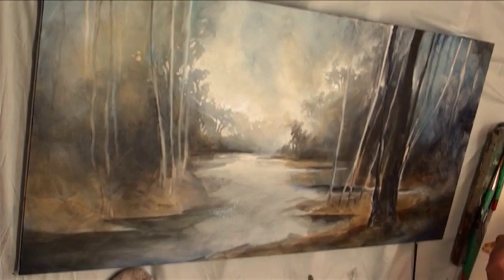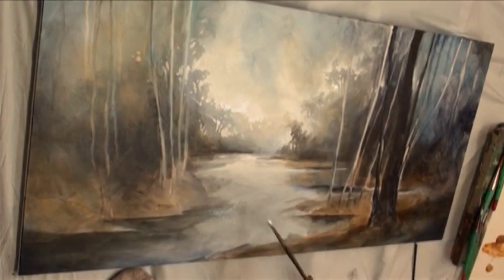Okay, one thing I want to do right now is I need to put more lighting in the water.